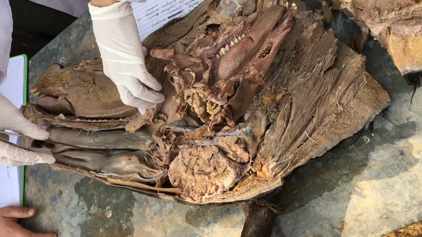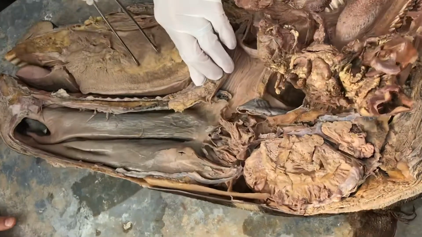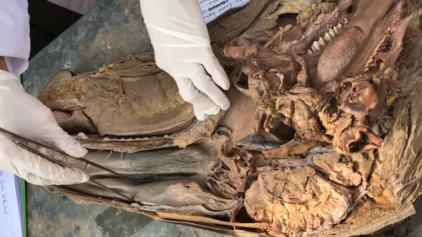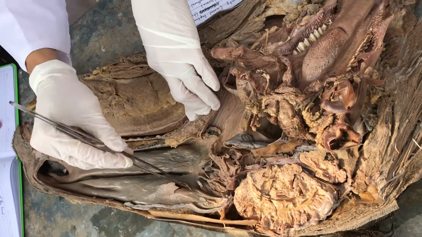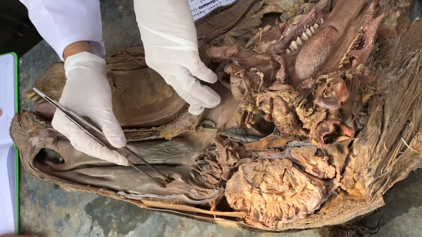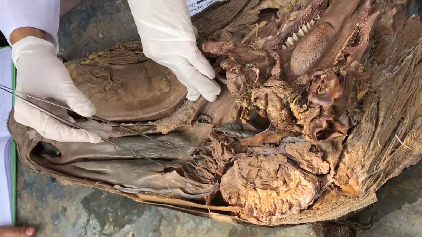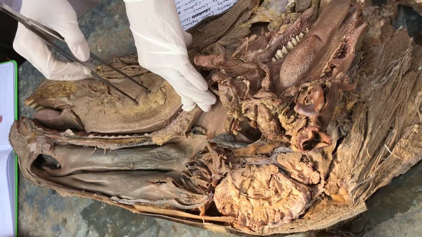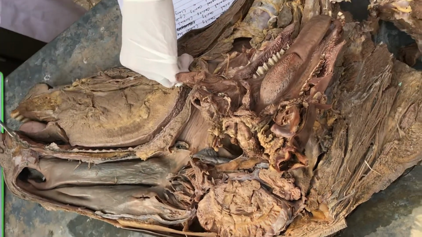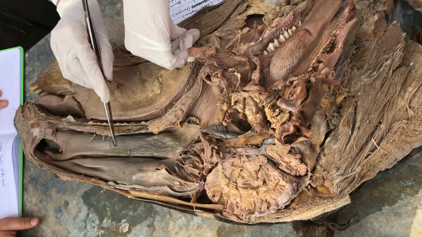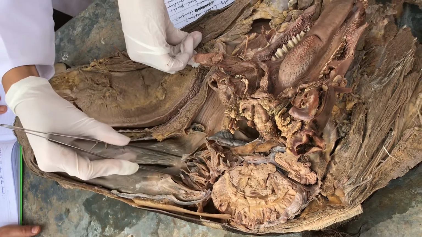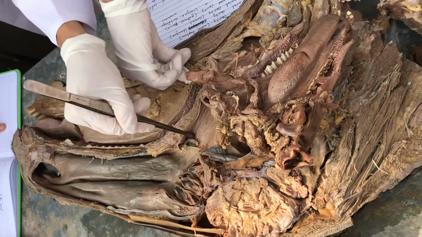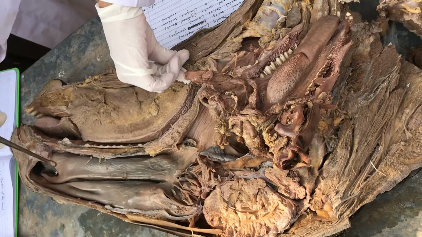Then we have many parts that occupy the nasal cavity, called the nasal concha. We have here the dorsal nasal concha, the ventral nasal concha, the middle concha, and the others here called ethmoid conchae, because there are many of them. First we have the dorsal concha, then the ventral concha, the middle one, and the ethmoid concha. Again, this is the nasal cavity, consisting of the roof and the floor.